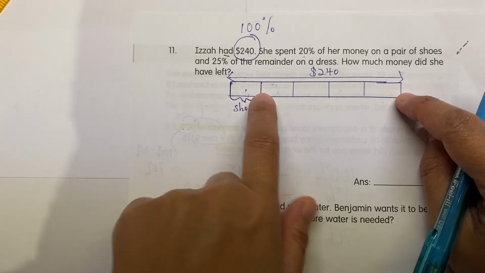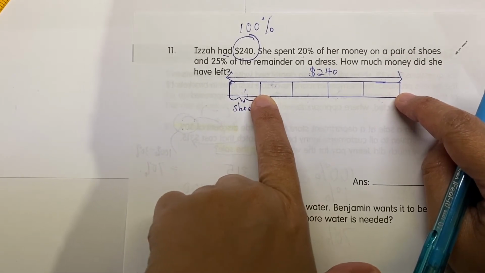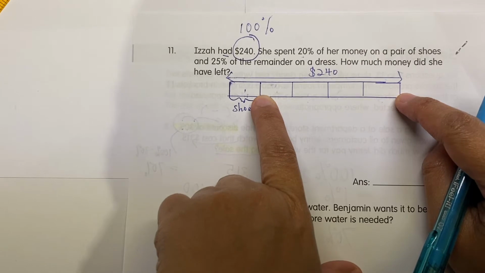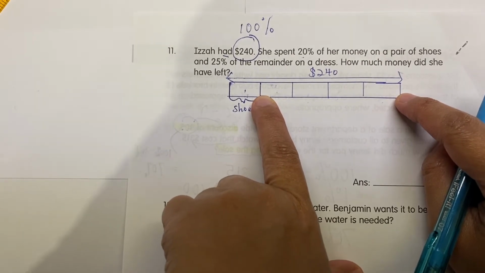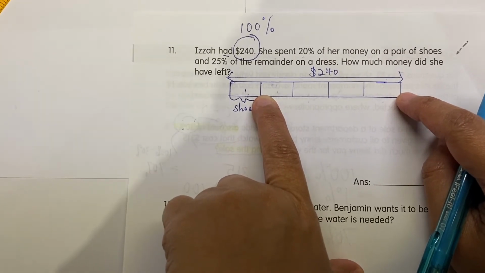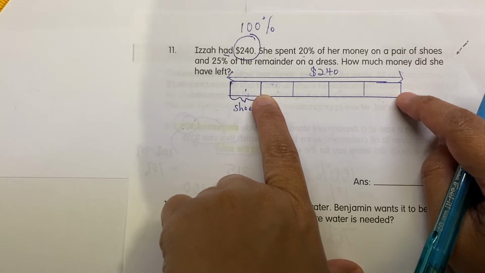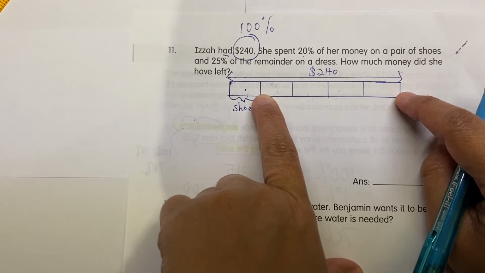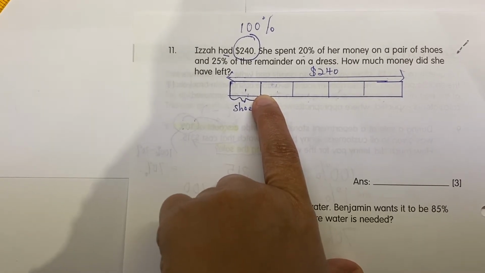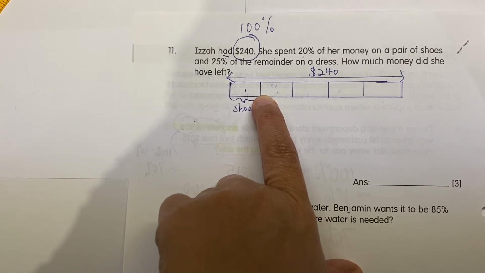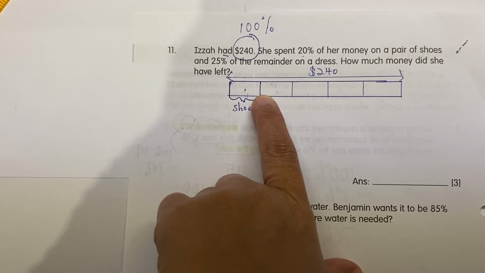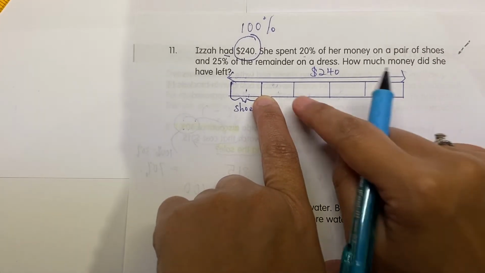This is the remainder, which is 80. So 25% of the remainder, which means 25% of 80, that's 20.